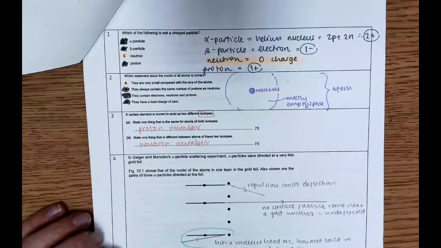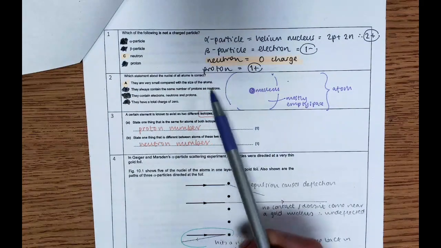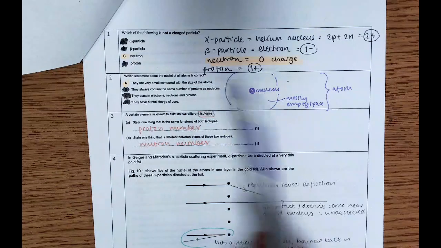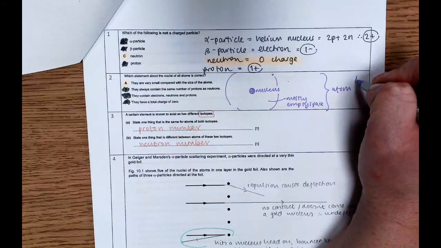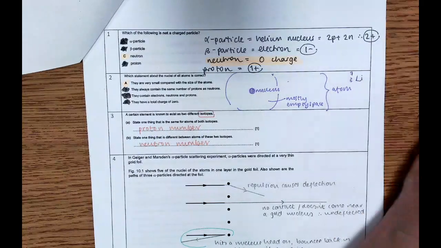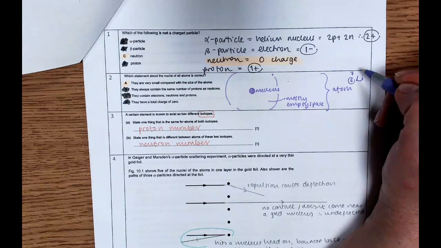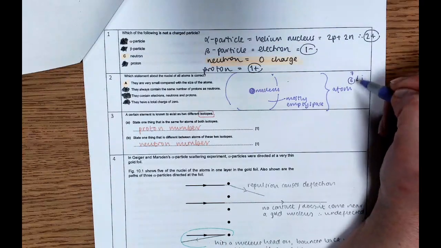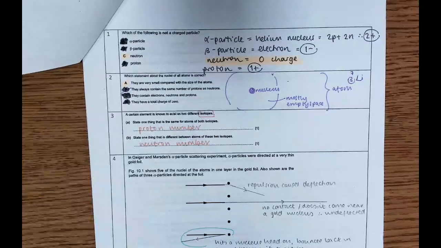In question 2, which statement about the nuclei of all atoms is correct? There were a surprising number of you that got this question wrong. A lot of you chose B: they always contain the same number of protons as neutrons. That's not true. If you look at your periodic table and we take even lithium, for example, which is 7 and 3, that means we have 3 protons and 7 minus 3, which is 4 neutrons. We don't always have a balance of protons and neutrons. So please make sure that you get rid of that misconception.